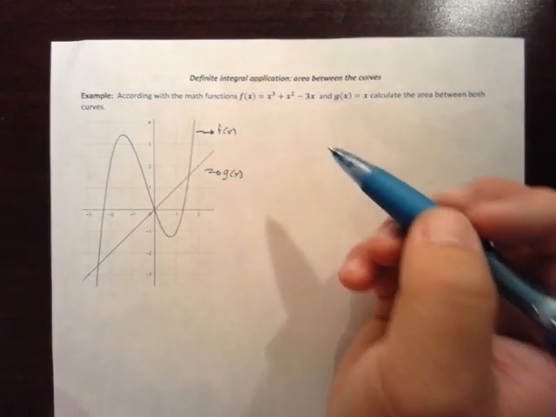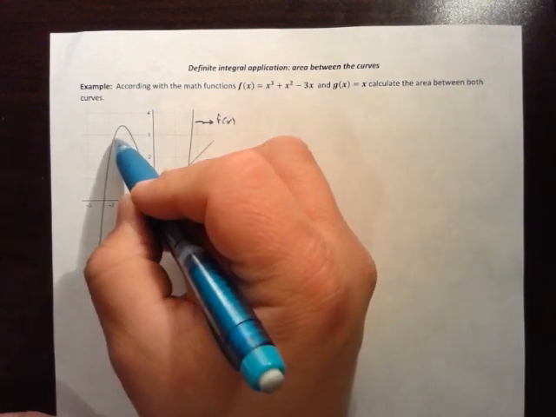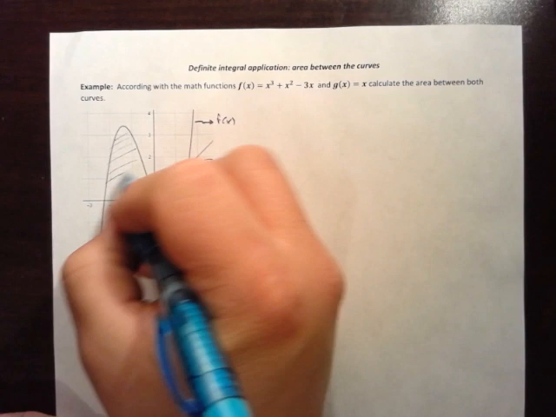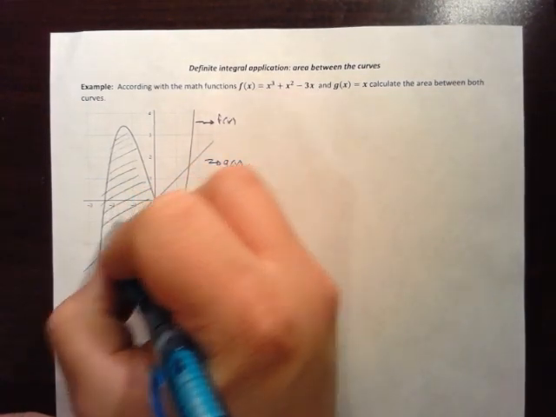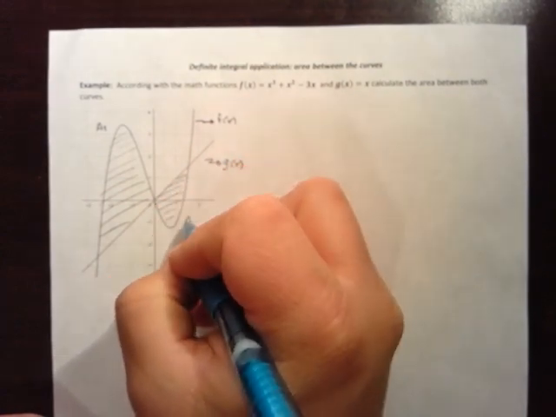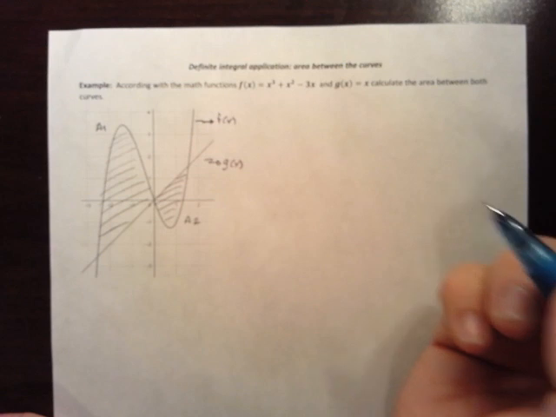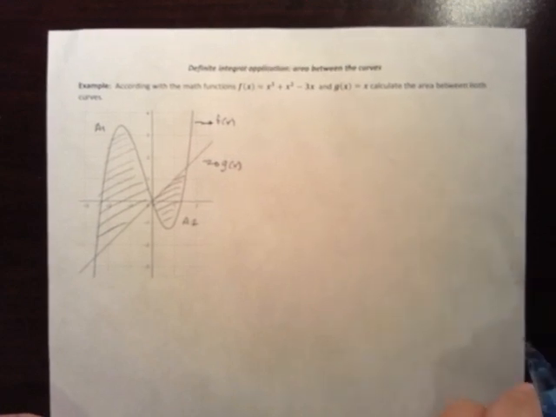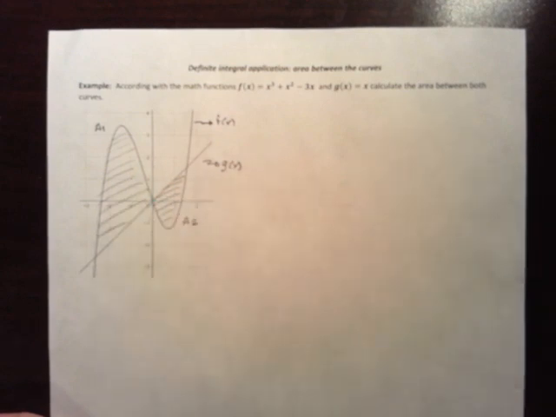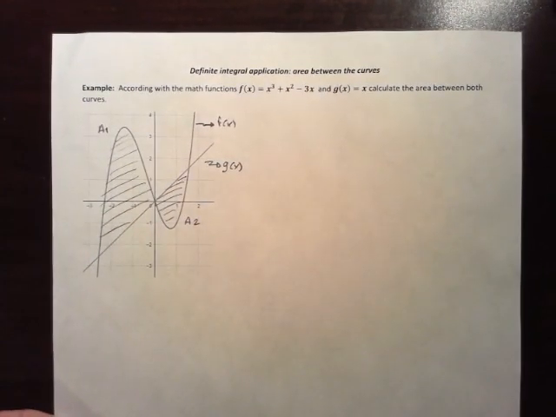The area between both curves corresponds to this first area that I'm going to call A1, and that area that I'm going to call A2. So it means that the total area that we are going to calculate is going to be A1 plus A2. Okay, let's make the focus better.